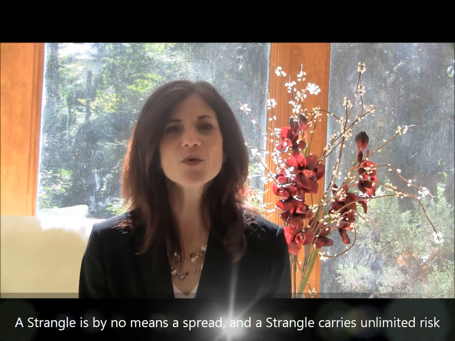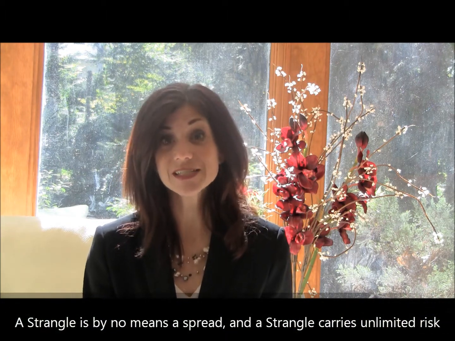As with other strategies, there's oftentimes one element that is most crucial to comprehend when applying the strategy. In the case of the strangle, it is important to distinguish what the strangle is not. It may be the fact that two options are sold rather than one that leads many to refer to the strangle as a spread. Some traders often refer to the strangle as a spread and therefore refer to it as a limited risk strategy. Well, hear this, and hear this well. A strangle is by no means a spread, and a strangle carries unlimited risk. As such, it deserves the appropriate reverence, as it may claim its own in its own time.